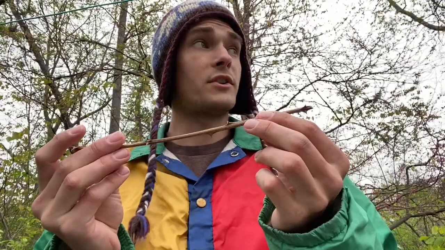So we know this tree has spines, and it has compound leaves with many rounded leaflets and alternate branching pattern. I think I know what it is. What about you, Pete? I'm gonna go with black locust. That's what I'm thinking too.